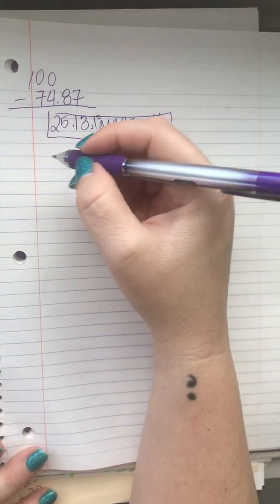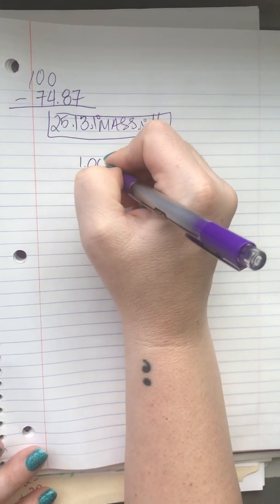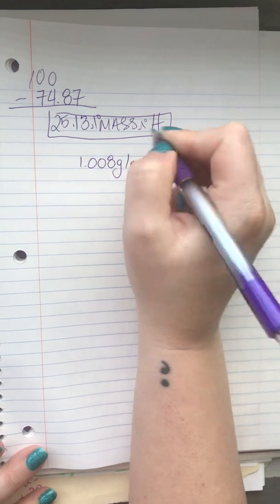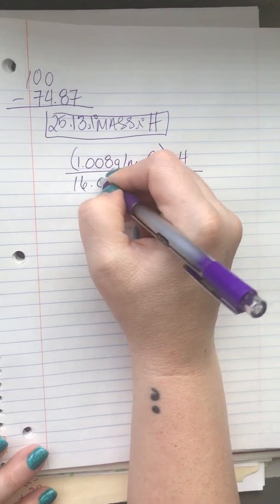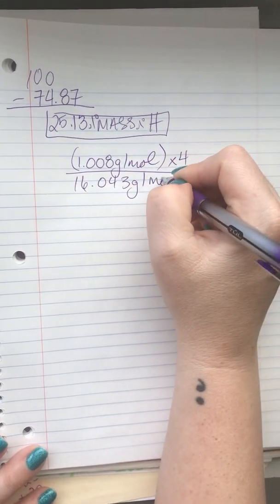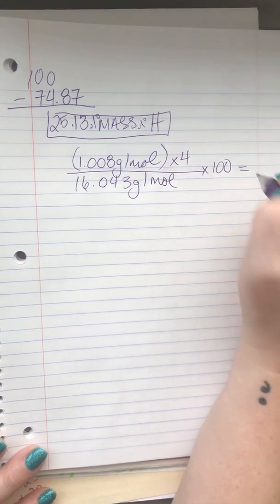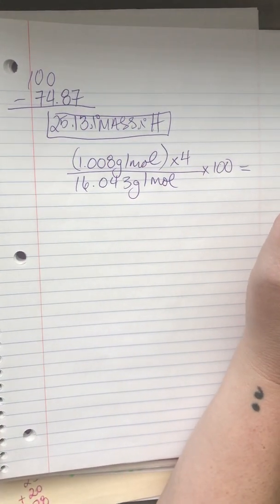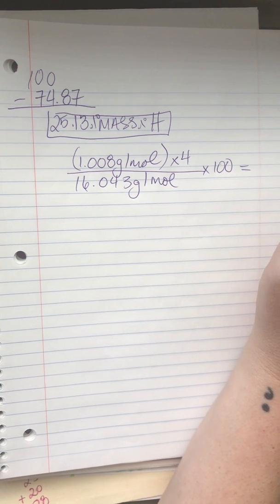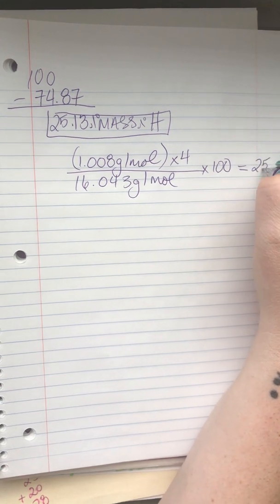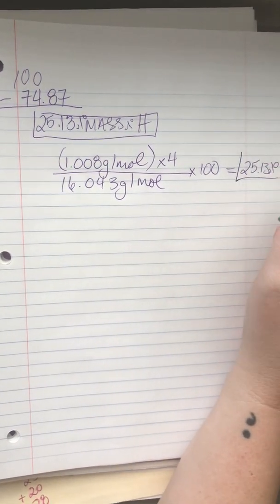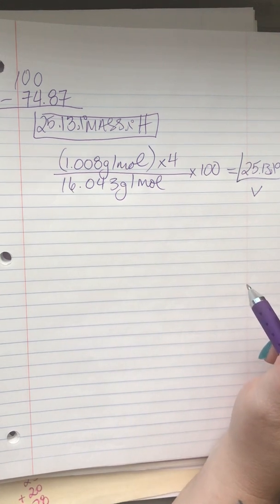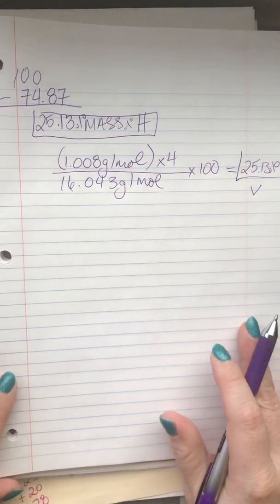So let's do it the other way just to double, triple check. So we know that the molar mass of hydrogen is this, and we know there's 4 of them, divided by 16.043 times 100 gives us... I got the same number. Beautiful. Terrific. Hooray. Questions about that one, guys?